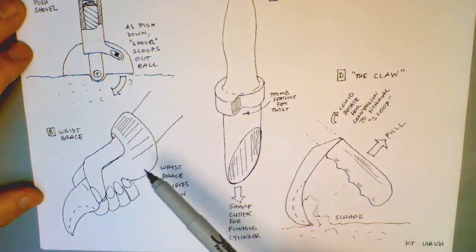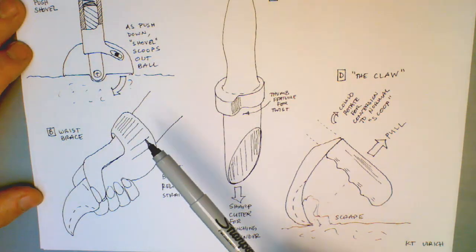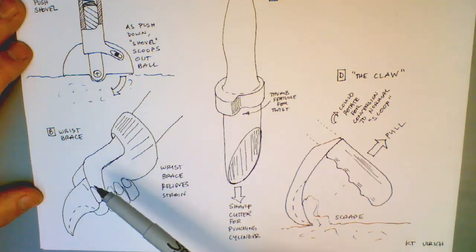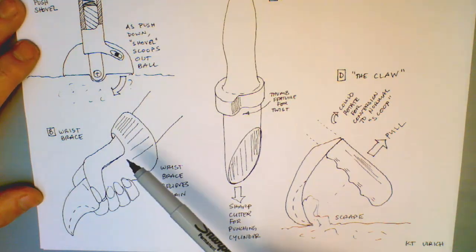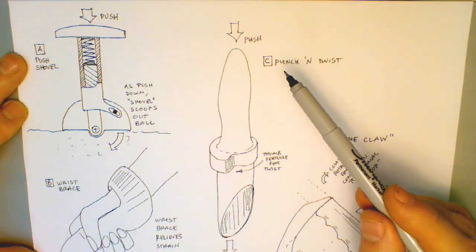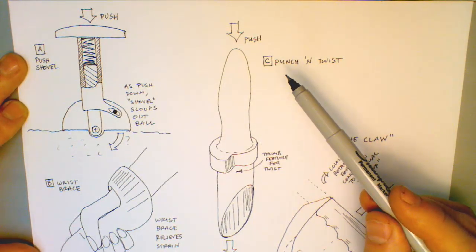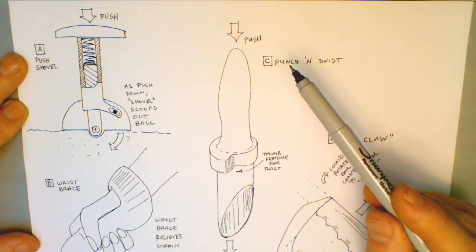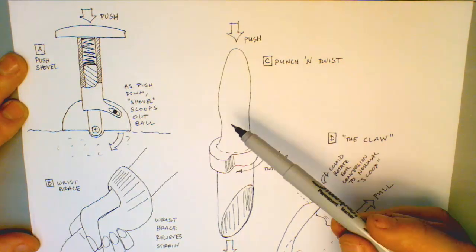The wrist brace idea is simply you have that brace come up over the wrist to relieve the torque on the user. This is a resolution, and I thought about how to draw it a little more clearly, of the punch and twist idea.